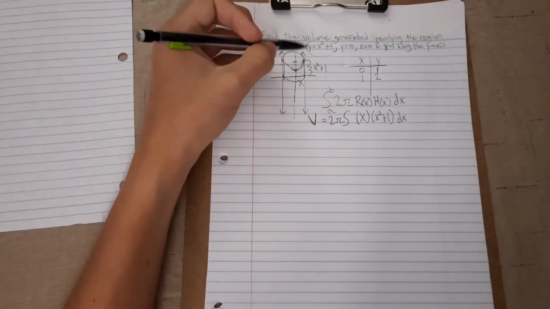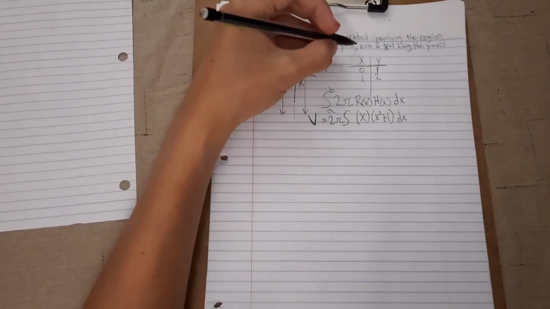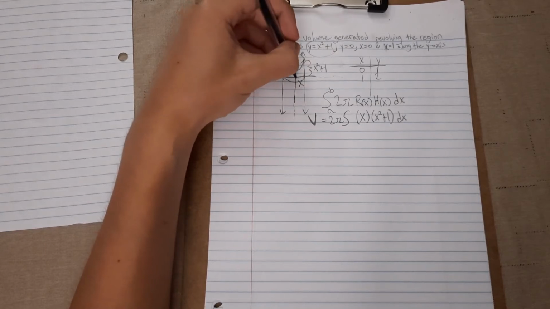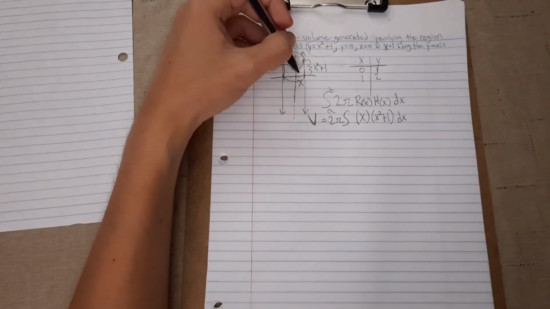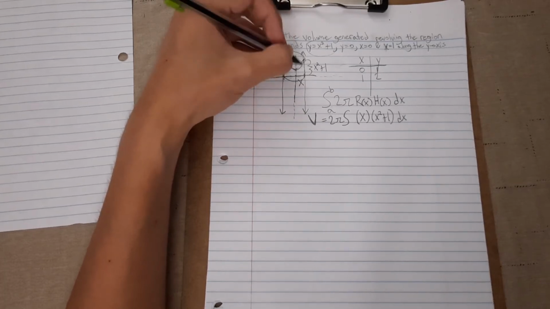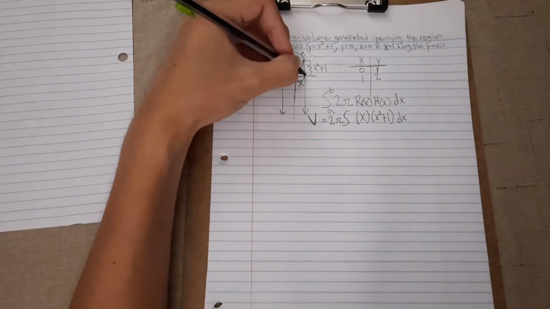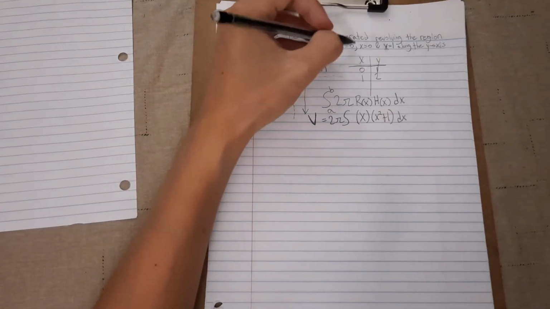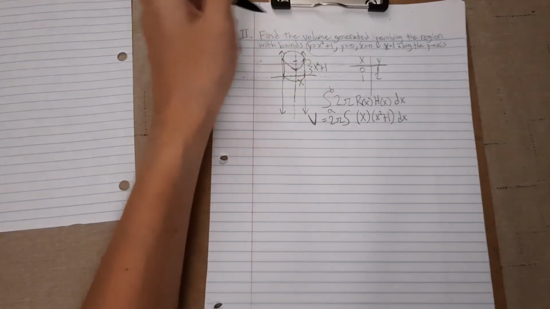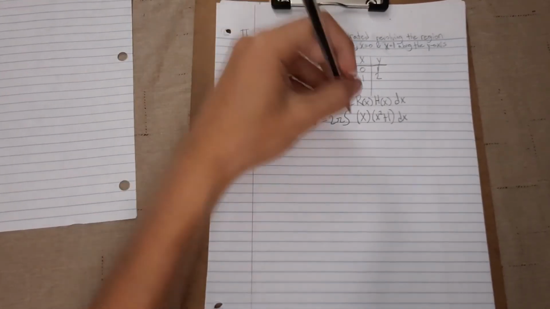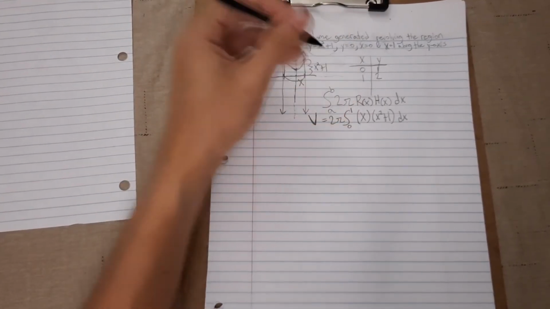That's given to us too. Because we're not doing this about the x-axis, we're doing it about the y-axis. You got to go from your limits on the x-axis, which are given in the problem as x is equal to 0 and x is equal to 1. So you're going from 0 to 1.